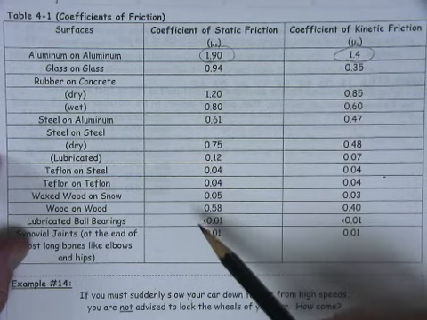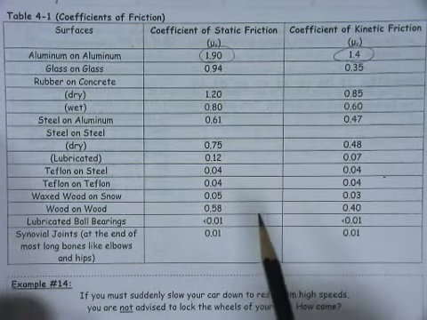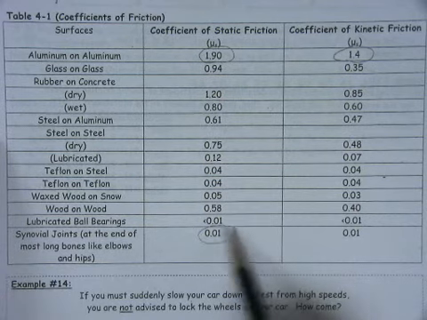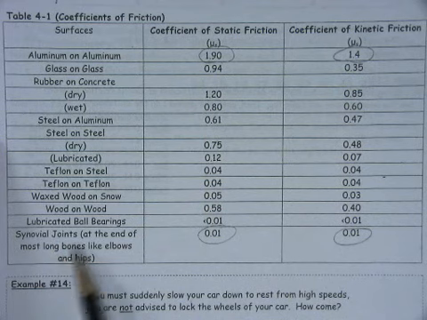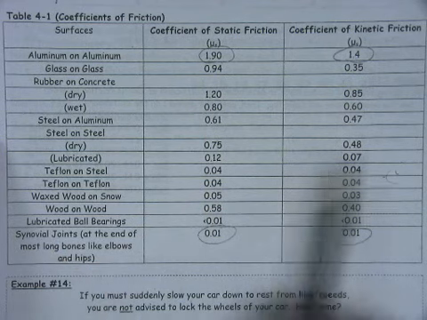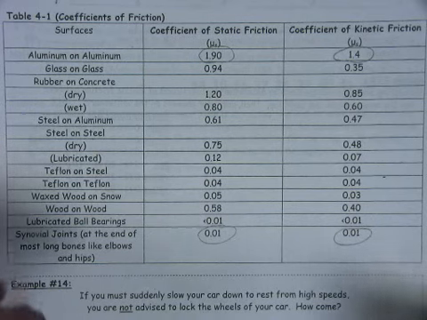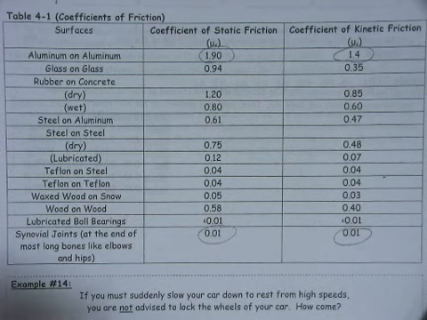And that's true all the way down. Now what I find interesting is that one of the lowest types of friction out there is in the synovial joints, which are the joints at the end of most long bones, like elbows and hips. There is very, very little friction between them. And that's a good thing, because if there was a lot of friction between your joints, they would heat up, and we don't want that. So they stay very nice and lubricated.